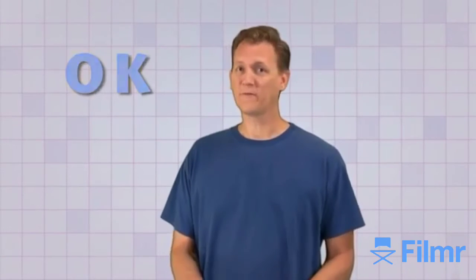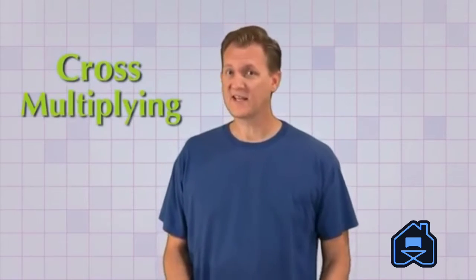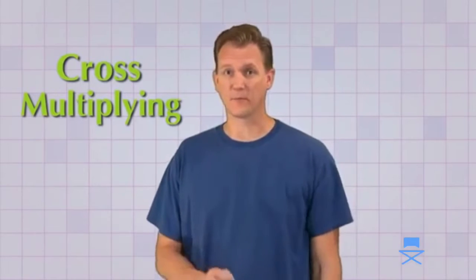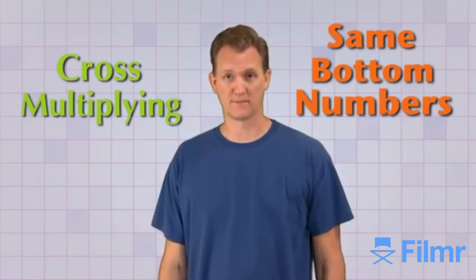Okay, so comparing fractions isn't quite as easy as comparing regular numbers, but that doesn't mean it's going to be that hard. We're going to learn two methods for comparing fractions that make it very easy. The first method is called cross-multiplying, and it takes advantage of the fact that it's easy to compare fractions with the same bottom numbers. If two fractions have the same bottom numbers, then we can just compare the top numbers.